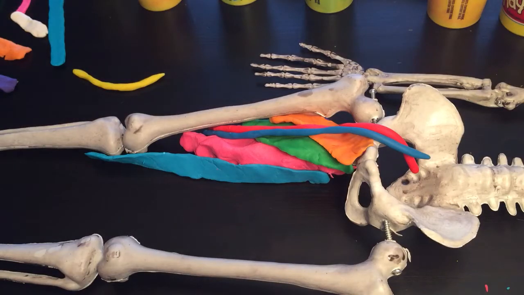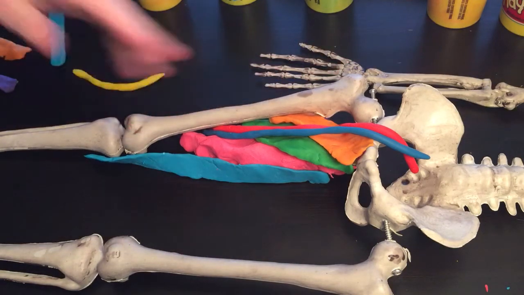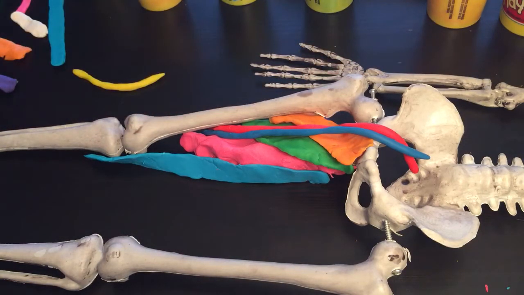Hi everyone, this is Dr. Hall, and we're going to move on from the medial compartment of the thigh to the anterior compartment of the thigh. A quick review of what we've done thus far.